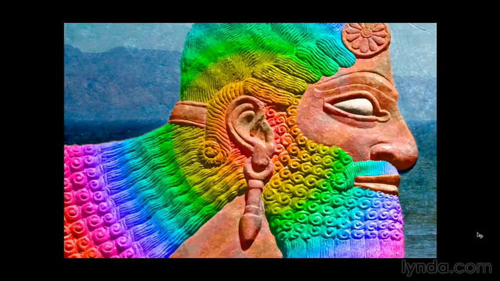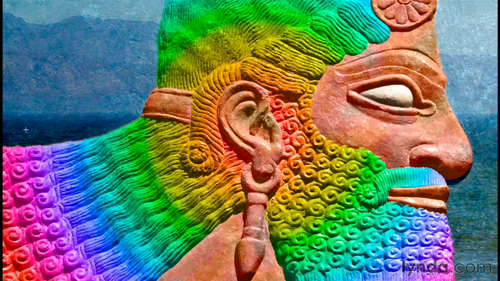I'll go ahead and press the F key a couple of times and zoom in. That is one way, anyway, to colorize a photograph or a piece of artwork, if you like, using the color blend mode here inside Photoshop.